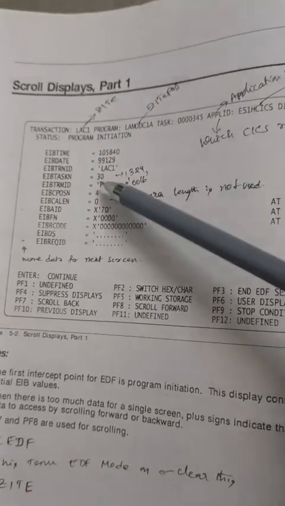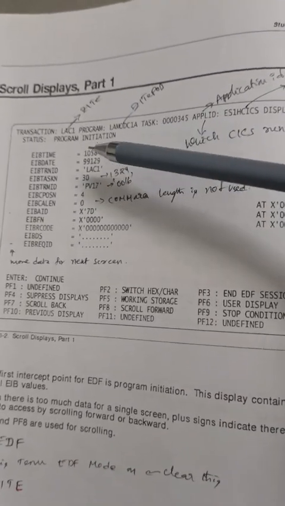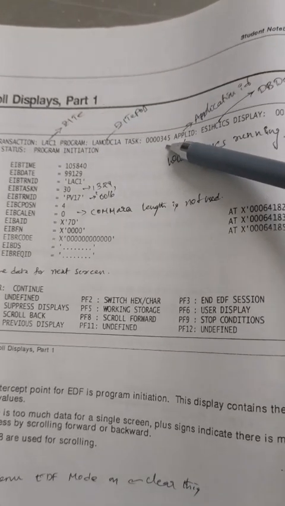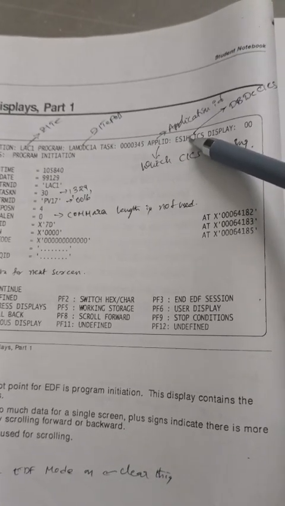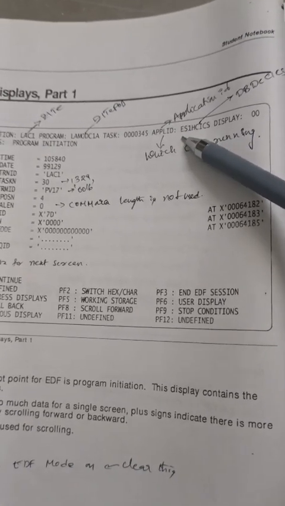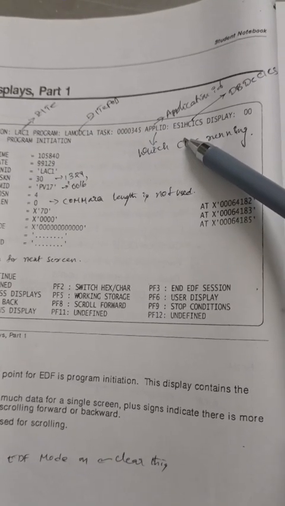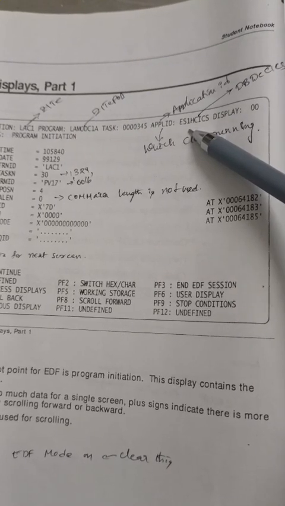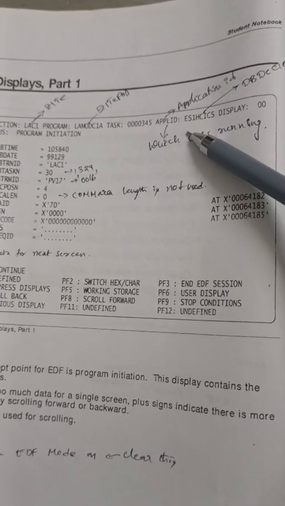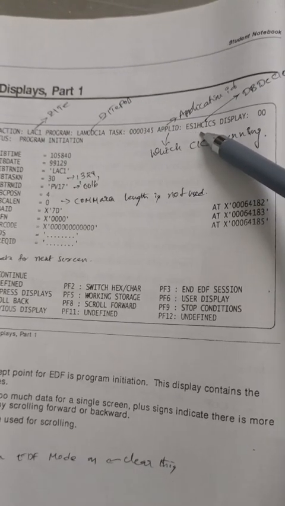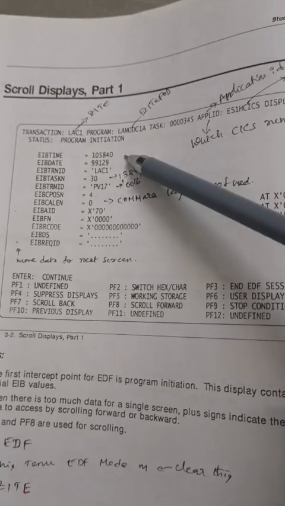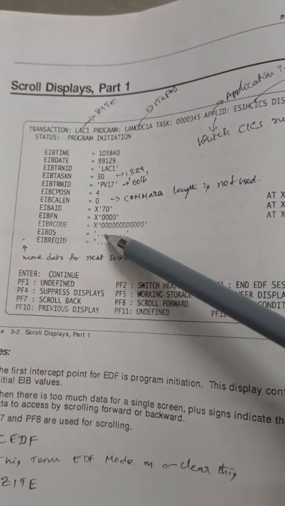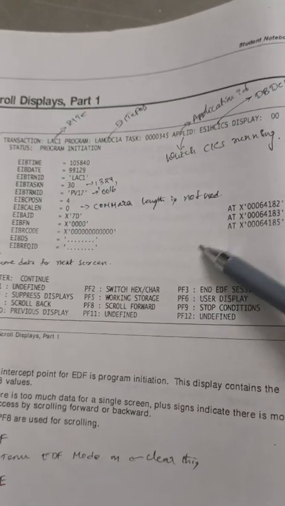It will start and these screens will come. This screen will first display the transaction ID, your program name, the task ID, and the application ID, which is nothing but your terminal ID. We have different terminal IDs: development is one terminal, testing is one terminal, and UAT has a different terminal ID. Whatever the terminal ID is, it will be displayed here, along with the system-defined date and time.